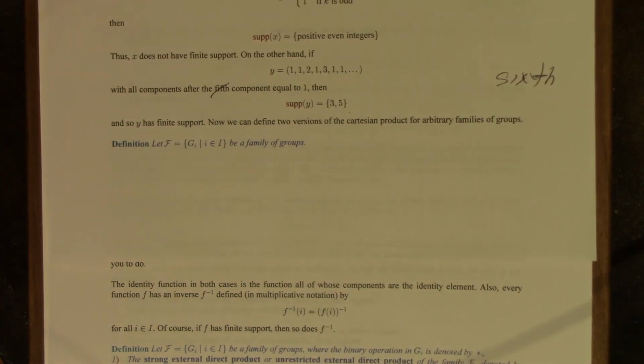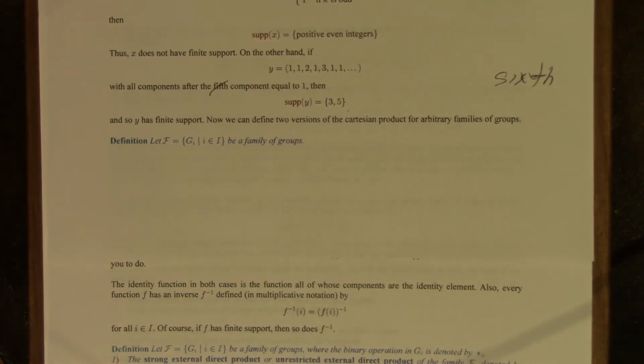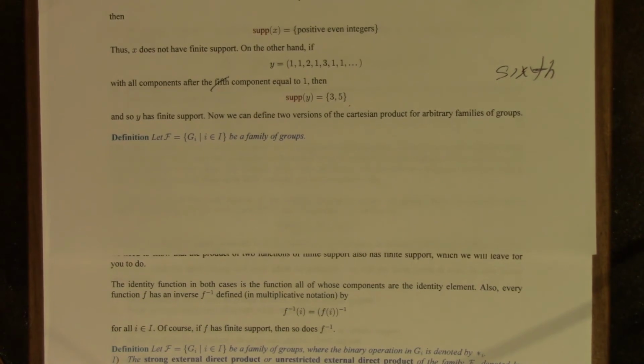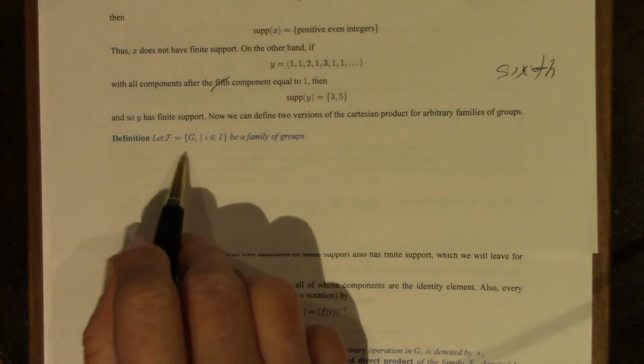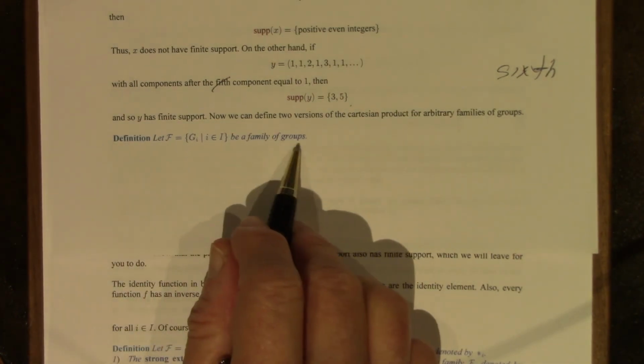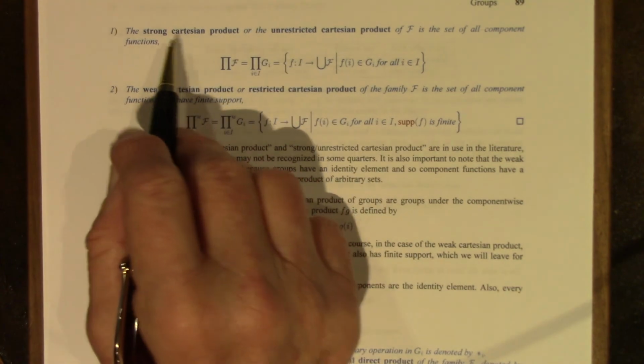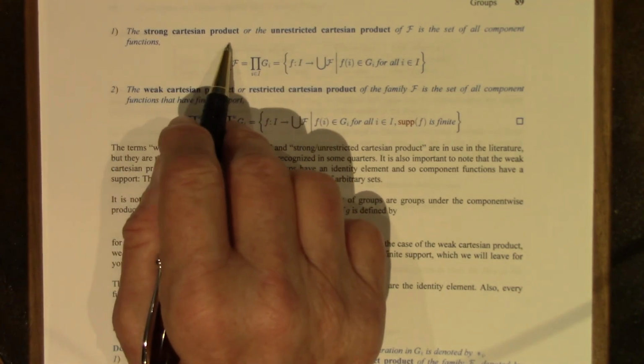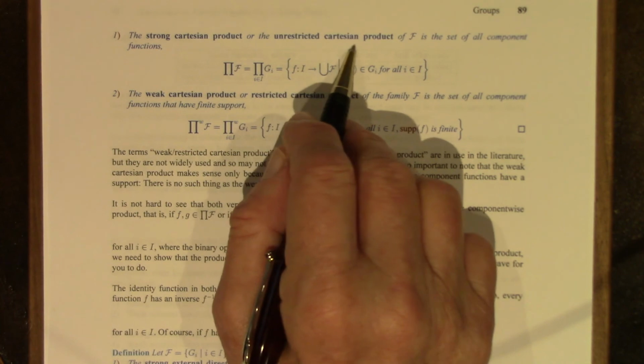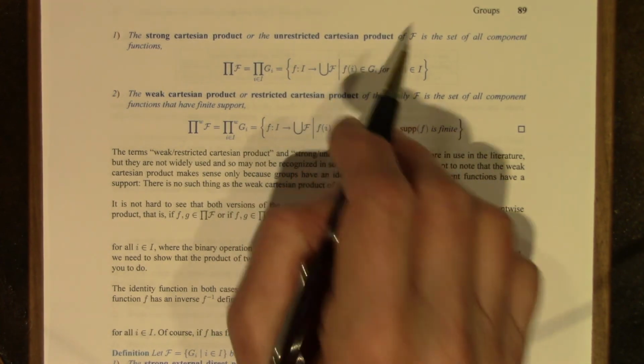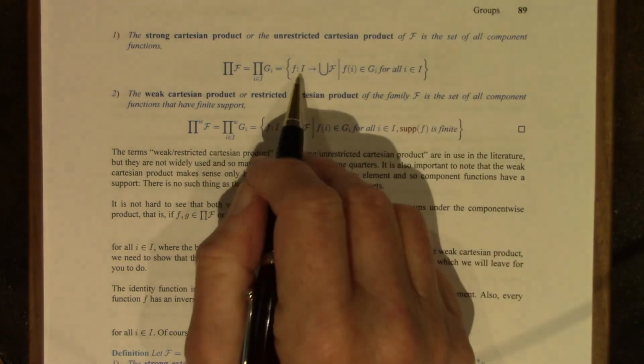So now we can define 2 versions of the Cartesian product for an arbitrary family of groups. Again, we don't need any algebraic structure here except for one thing. We need the identity element, which is why we're dealing with groups here and not sets. So let F be a family of groups. The strong Cartesian product, also called the unrestricted Cartesian product of the family, is the set of all component functions.